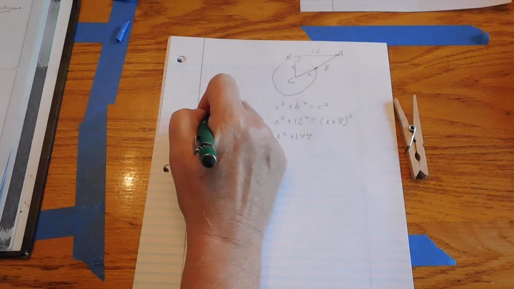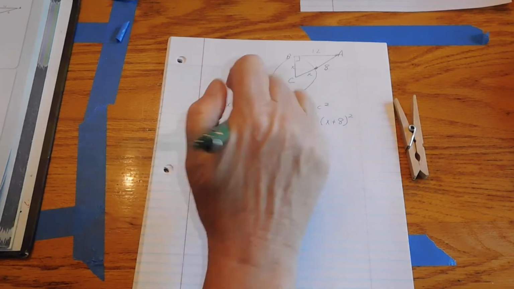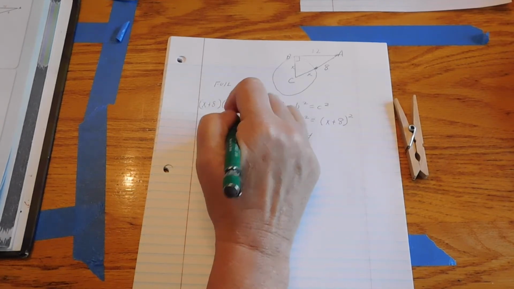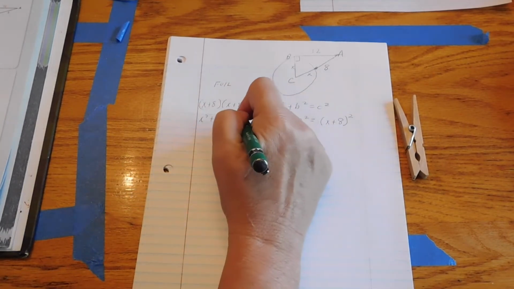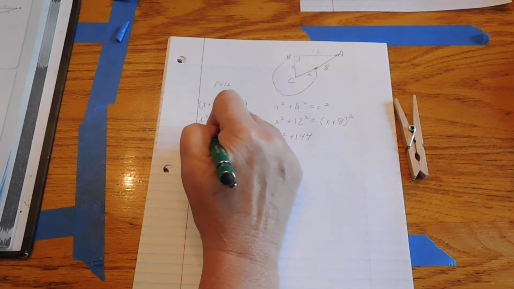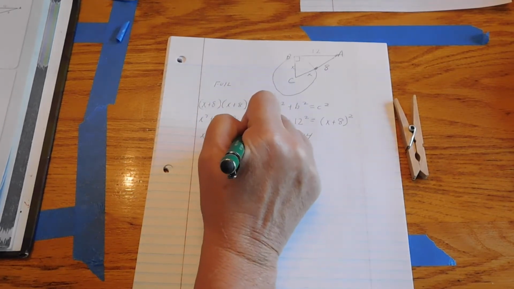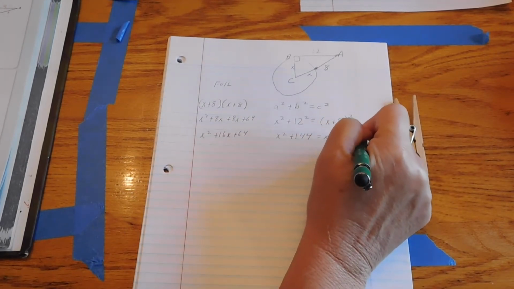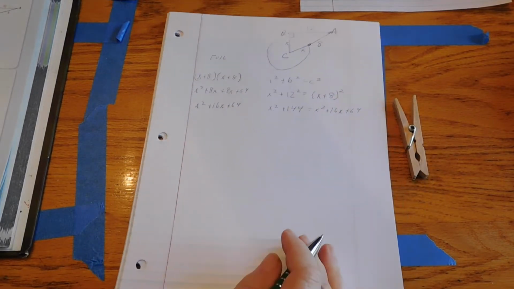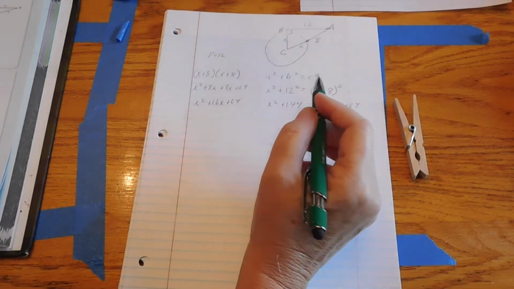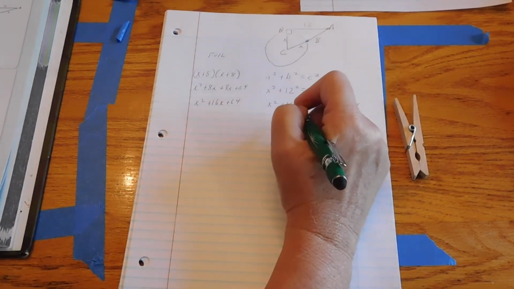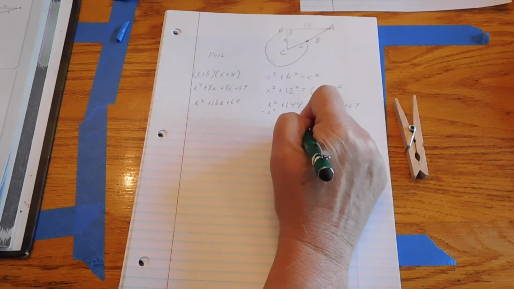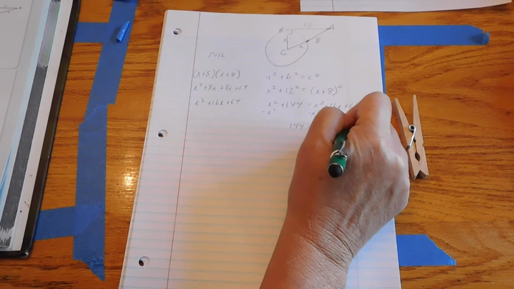X times x is x squared. Outer, 8 times x is 8x. Inner, 8 times x is 8x. And last, 8 times 8 is 64. Okay, equal x squared plus 16x plus 64. Now your first thought is, oh no, I'm going to have to do a quadratic. But here's the sweet thing about almost all of these problems, maybe even all of them. The x squared, we're just going to subtract it out. And we have 144 equals 16x plus 64.